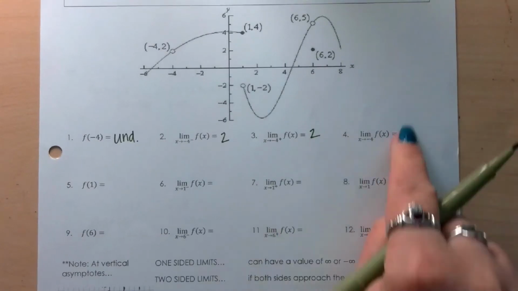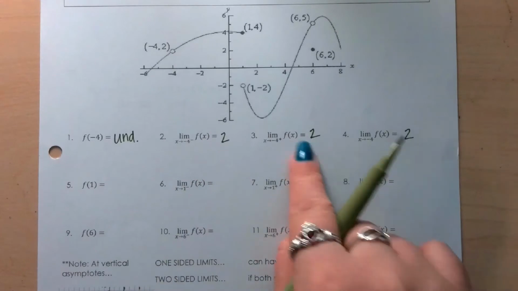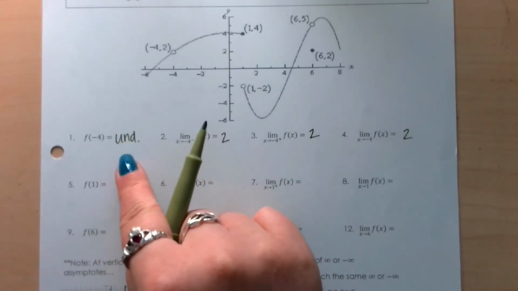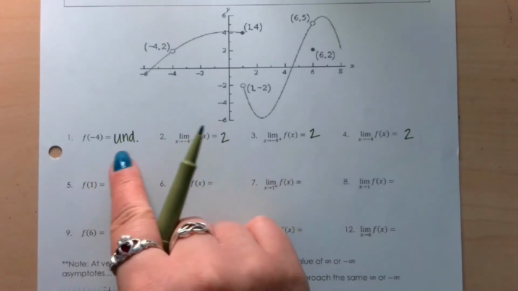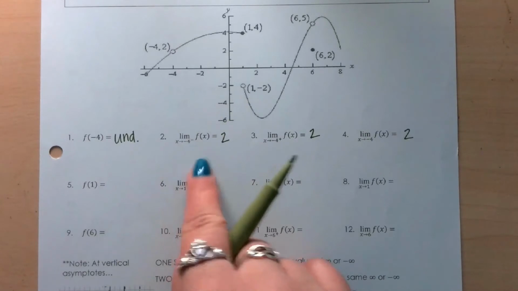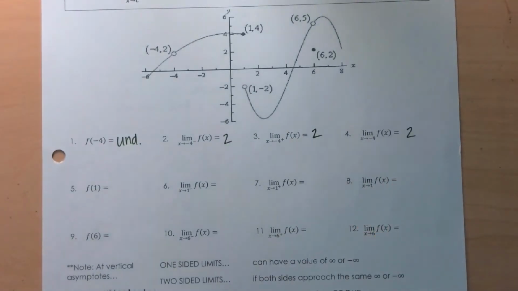For your limit to exist, it needs to be the same from the left and the right. Your function does not necessarily have to have a value at that point. Just like this one, we have no value at negative 4, but we do have a limit, and that limit exists since the left and the right are the same.